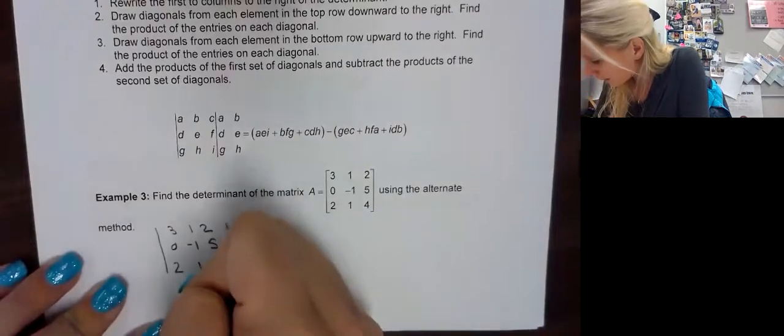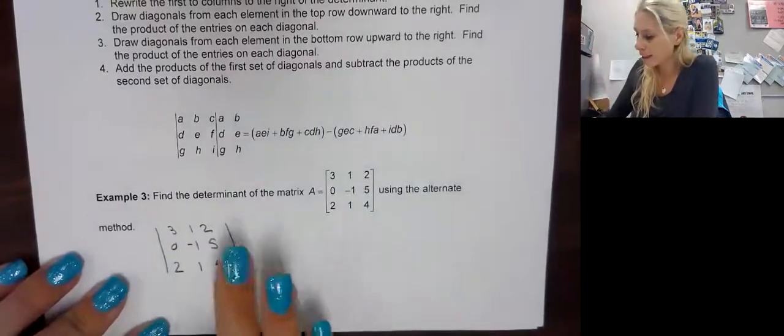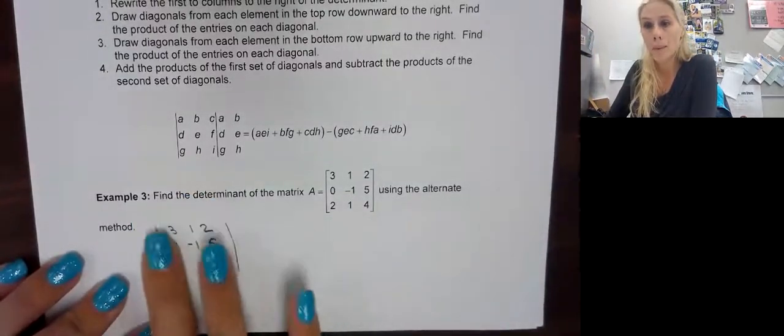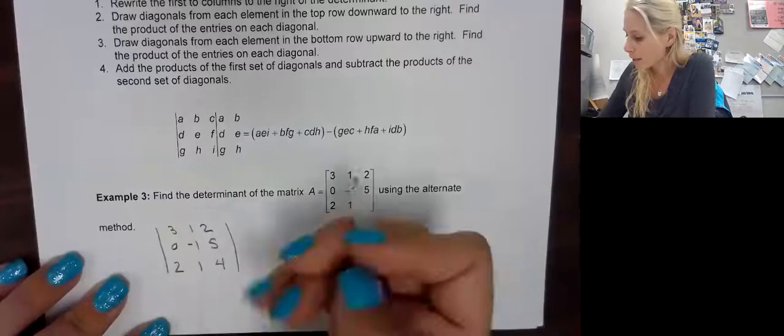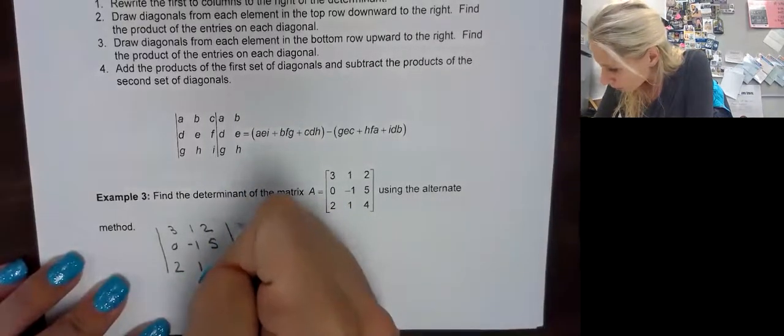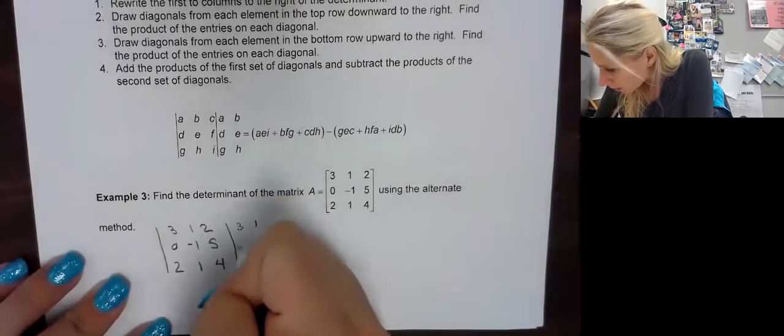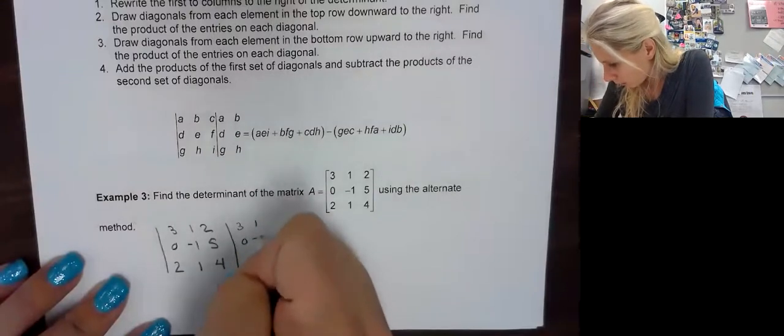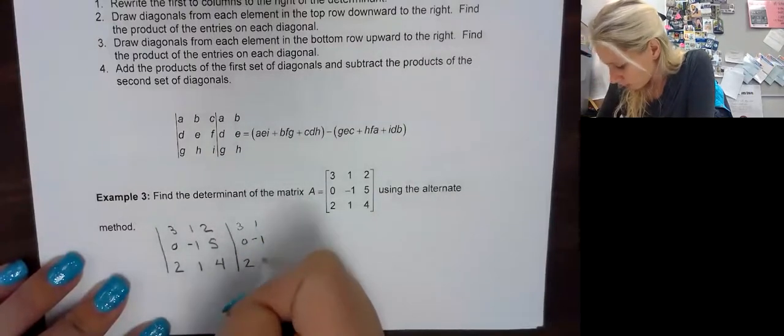What I'm going to do is separate it, just so I remember this is where my matrix was. And I'm going to add those 2 columns: 3, 1, 0, -1, 2, 1. Okay.